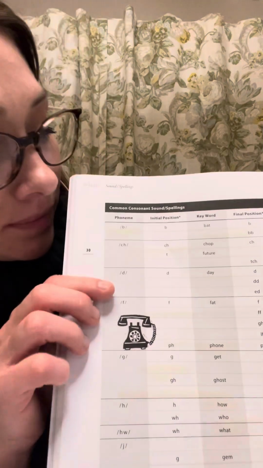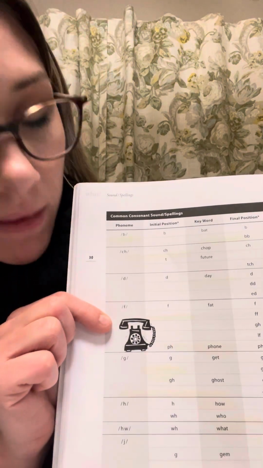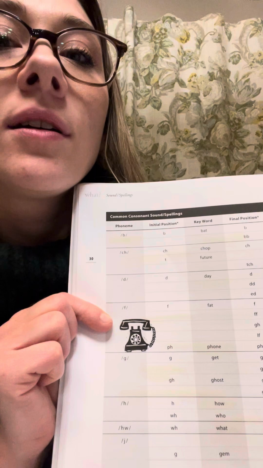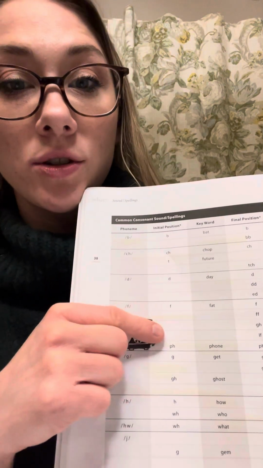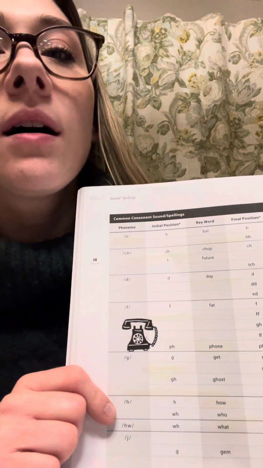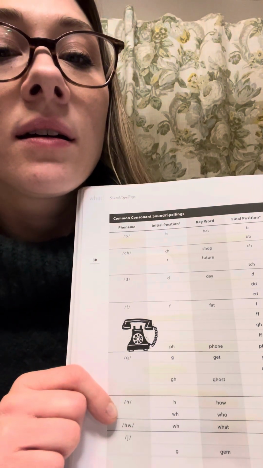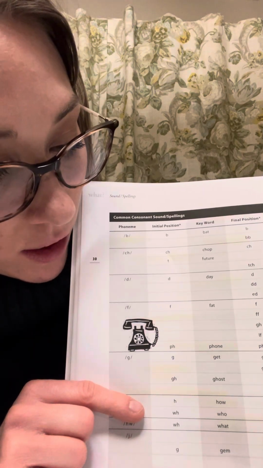D. F can be represented with F or PH. G. H can be seen with H or WH, like white or how or what.